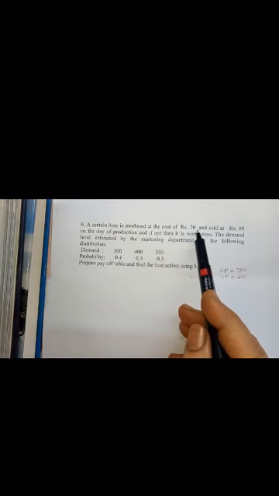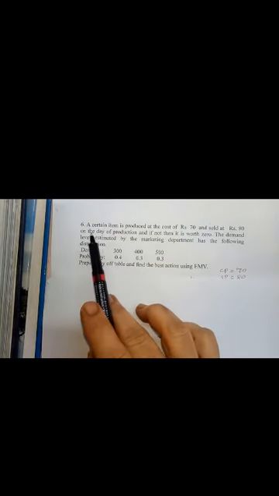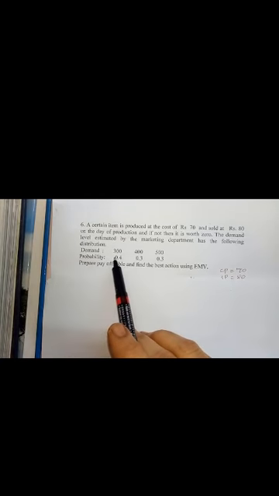Consider the problem. A certain item is produced at the cost of rupees 70 and sold at rupees 80 on the day of production, and if not, then it is worth 0. The demand level estimated by the marketing department has the following distribution. Demand can be either of 300 units, 400 units or 500 units with the probabilities 0.4, 0.3 and 0.3. Note that the total of these probabilities has to be 1.